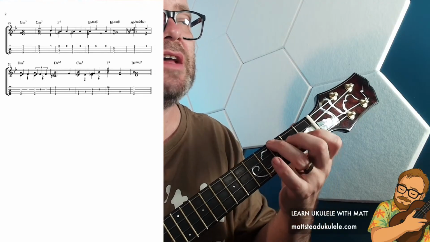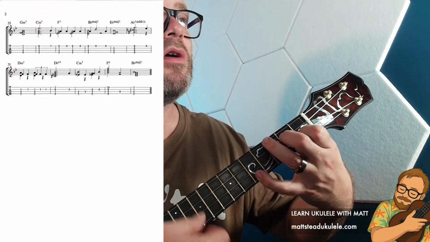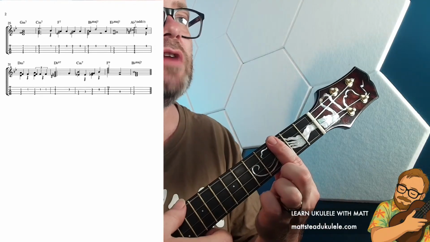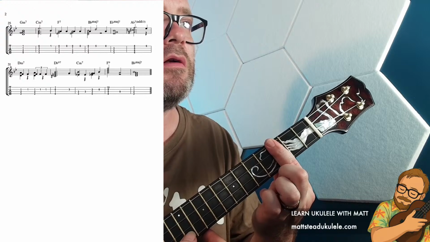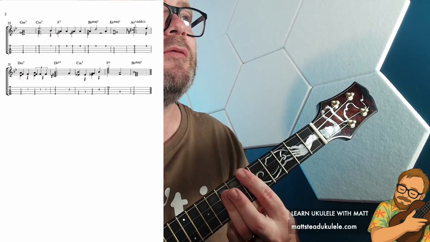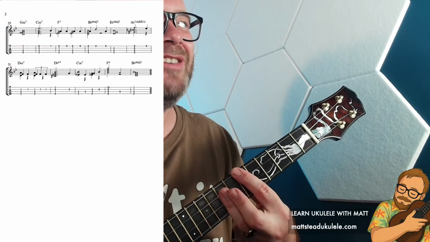B flat major 7, just swap them around. Little finger on 5. And then we've got a change here. We're going to play the top 3 strings of the 3rd fret. Then we're going to go up to this shape for A flat 7 add 13. Sounds like a ridiculous chord, but it sounds really gorgeous.